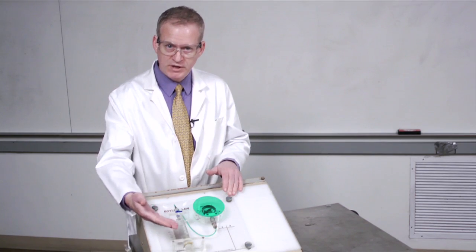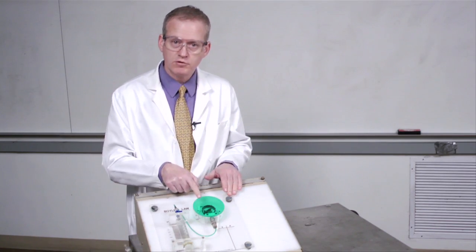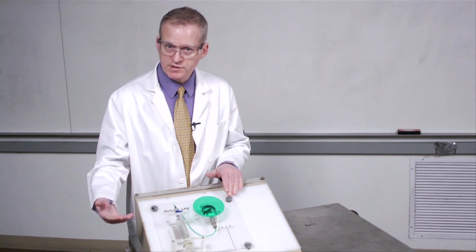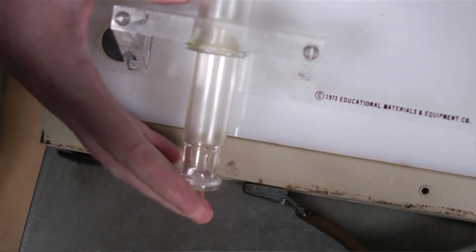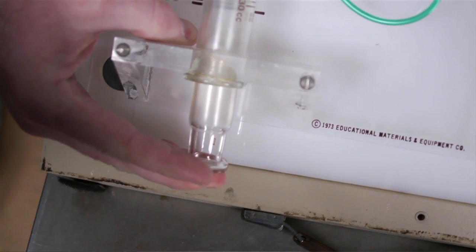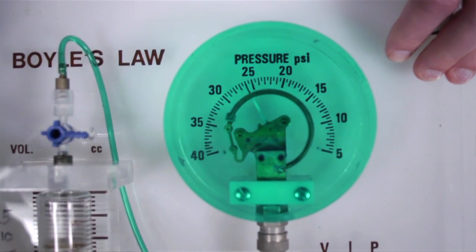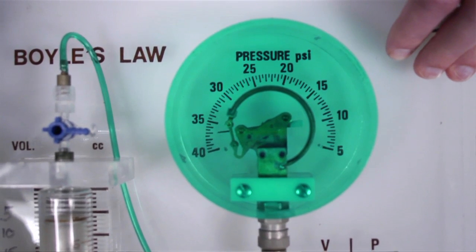Our next demonstration is of Boyle's law. In this apparatus, we have a piston connected to a pressure gauge. As I press the plunger at constant room temperature, the pressure increases proportional to the volume reduction.